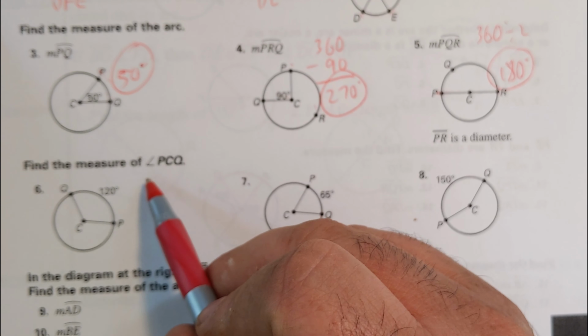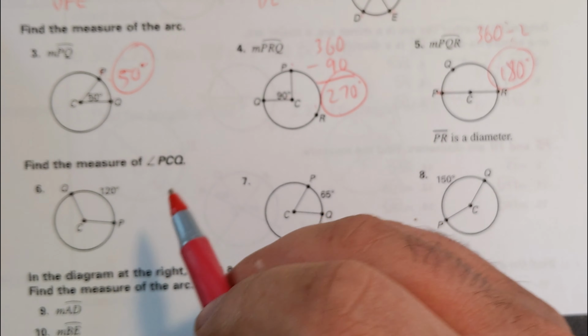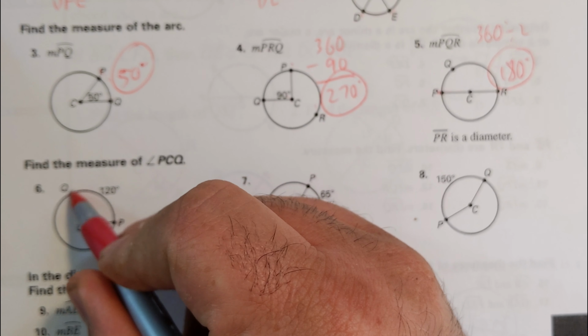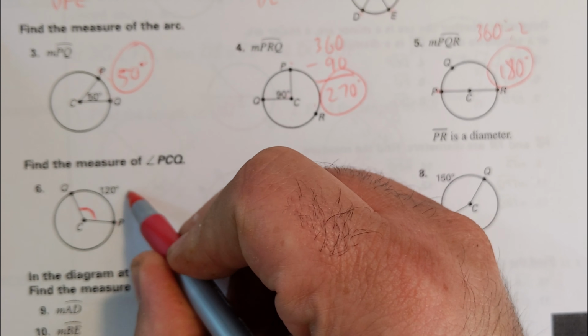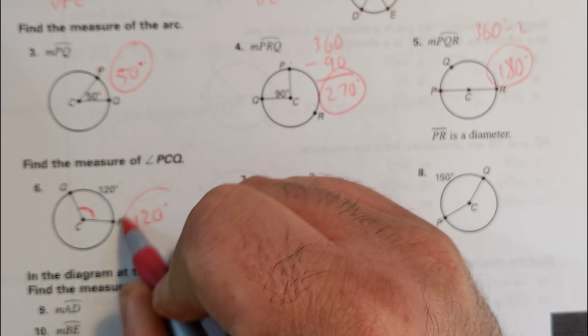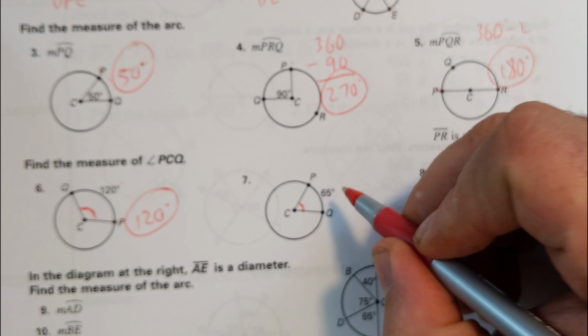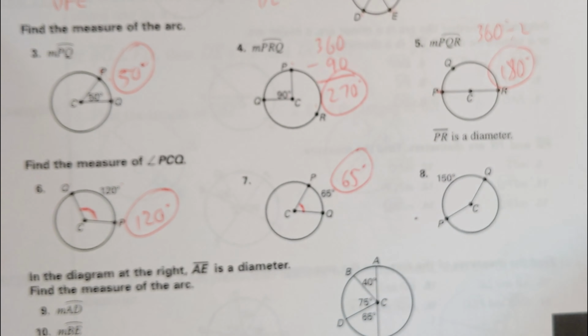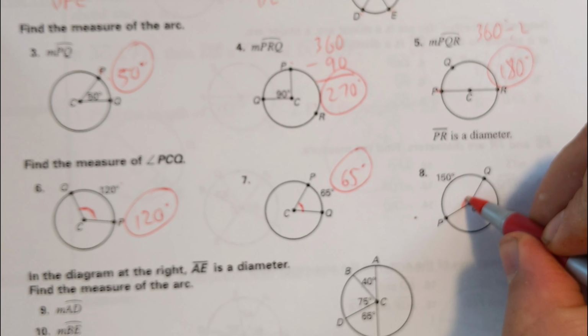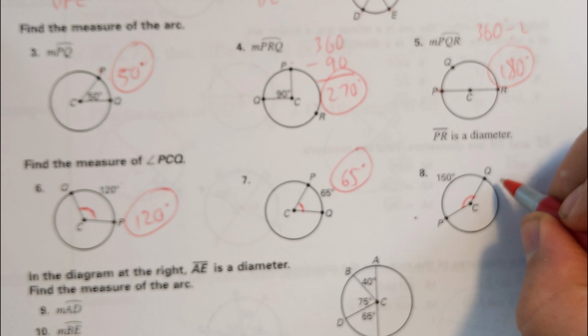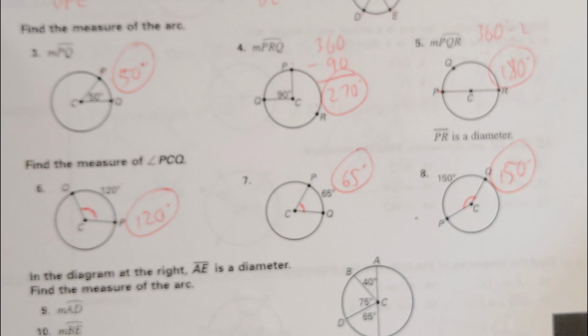Next section is asking you to find the central angle. So the measure of PCQ would be this angle right here, which has to be the same as the 120 degrees. For the next one, this angle has to match to that 65 degrees. And over here, this central angle PCQ has to match to that 150 degrees.